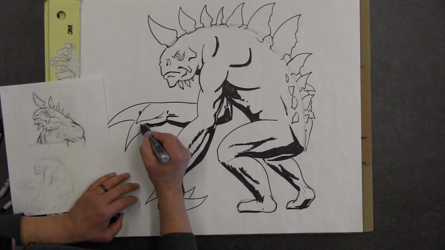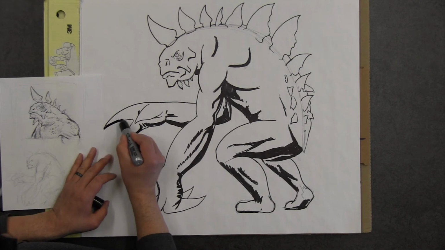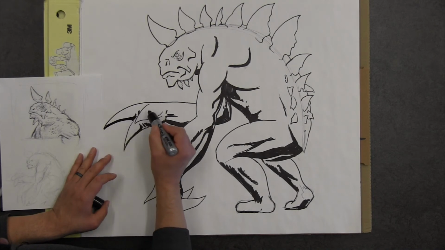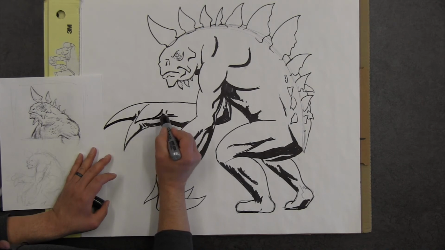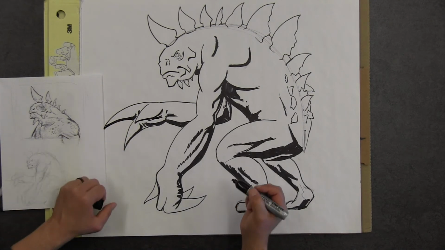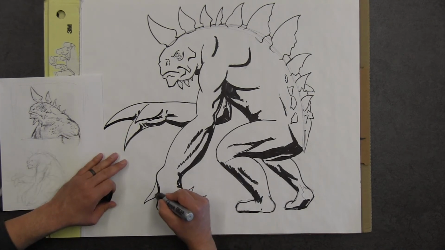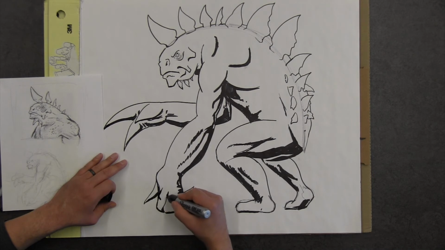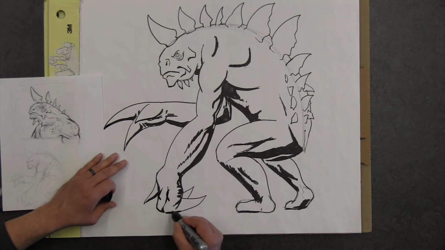I think we want to kind of curve these claws, make them look a little bit more curved, so I'm just going to offer a little curvature here. I hope you guys can see that big thumb coming out right there. I think that helps. I'm gonna do that here on this side. Maybe a knuckle right in here too. That helped.